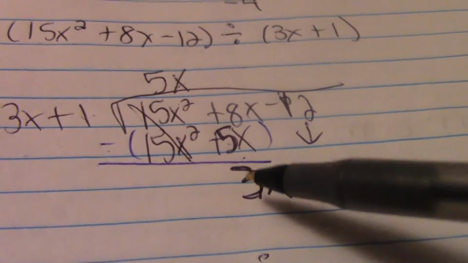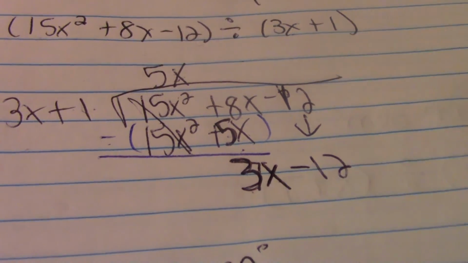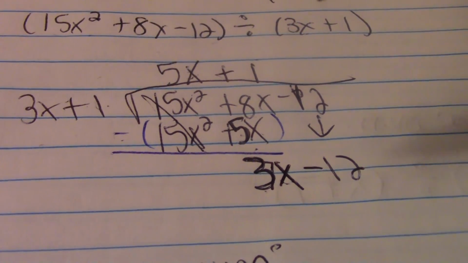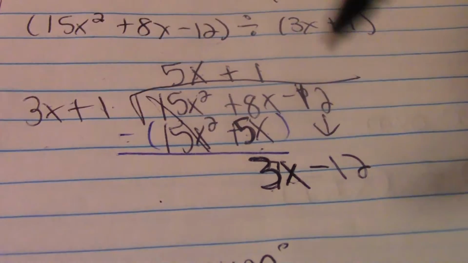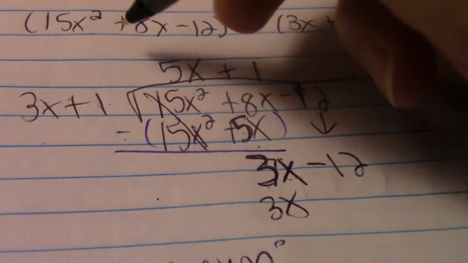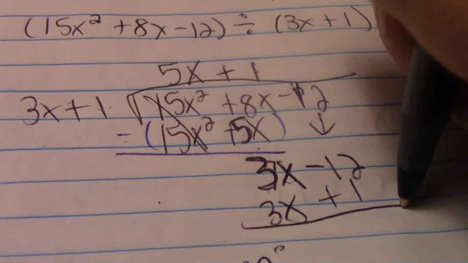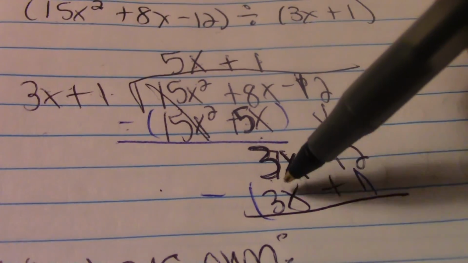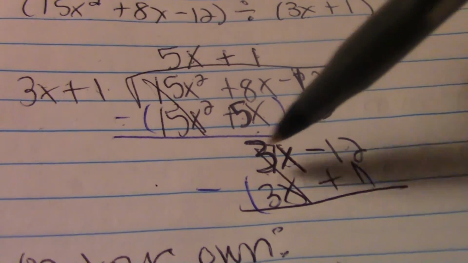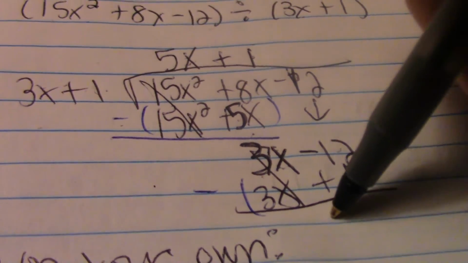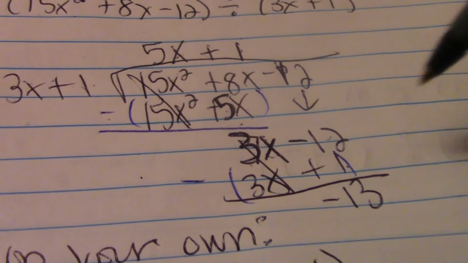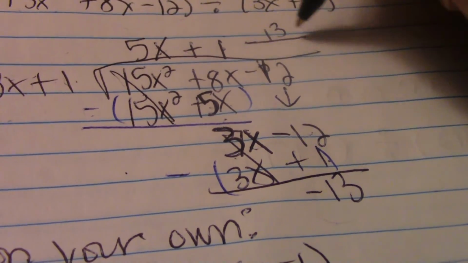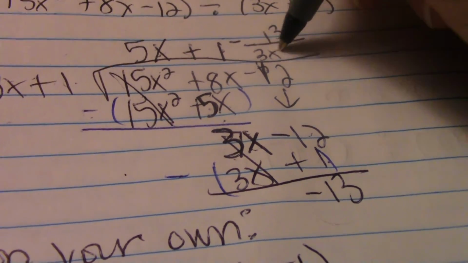How many times does 3x go into 3x? 3 divided by 3 is 1, and they both have an x, so no x's are required up there. 1 times 3 is 3x. 1 times 1 is 1. Take this and subtract it. 3x minus 3x goes away. Negative 12 minus 1 is negative 13. Since there's nothing else to bring down, this is my remainder. Negative 13 over 3x plus 1.